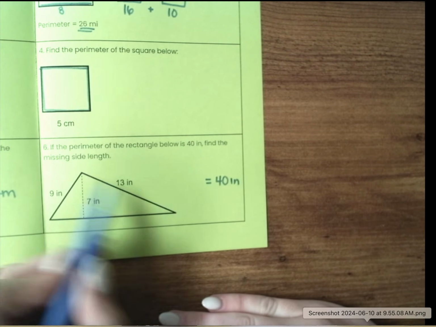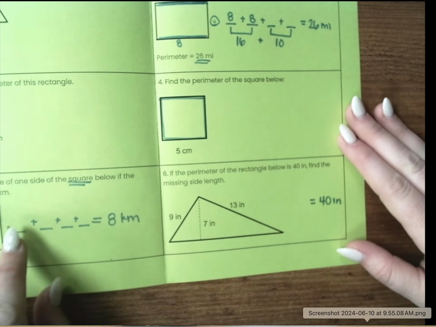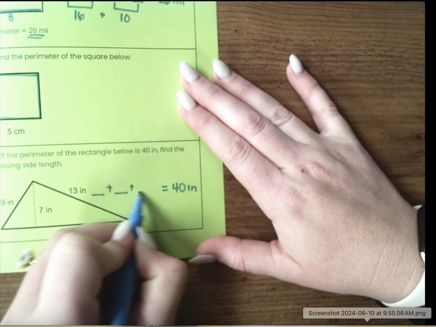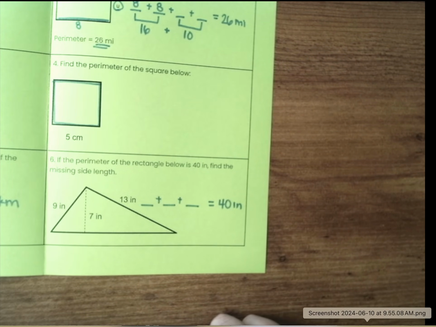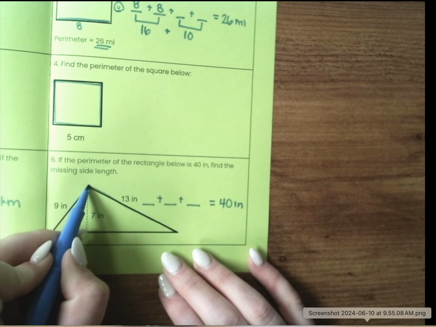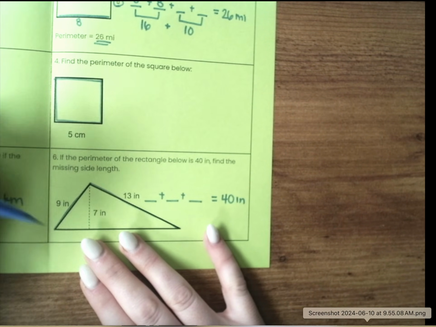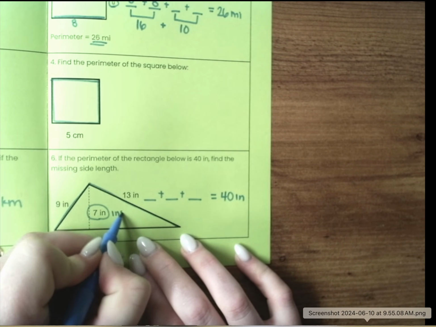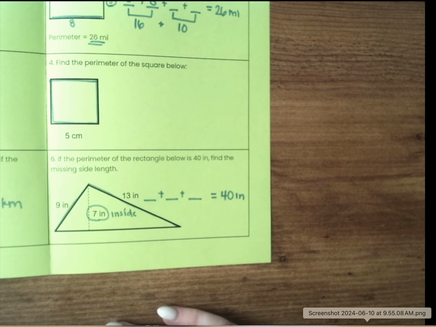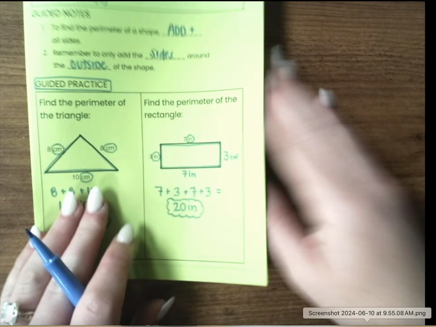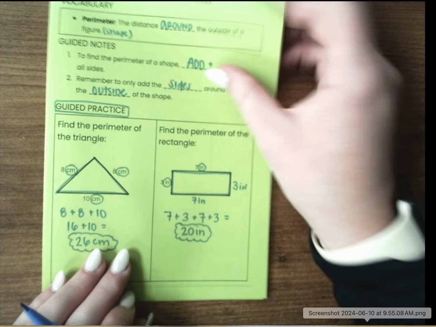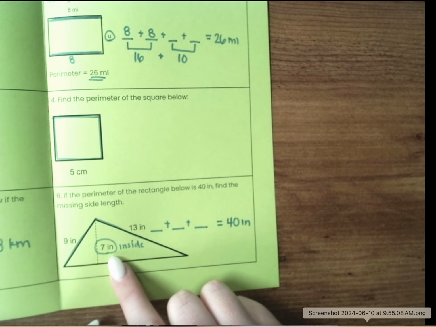And in this case, this is a triangle. So instead of 4 sides like we've been doing, we can only put 3. 3 missing sides. And it looks like it gives you 1 side, 2 sides. But what about the 7 down here? The 7 is on the inside. Do we care about numbers on the inside? I can't remember. So maybe flip to the front of your notes and see if we care about numbers on the inside of the shape or on the outside of the shape. And maybe they are putting that number in there just to trick you.